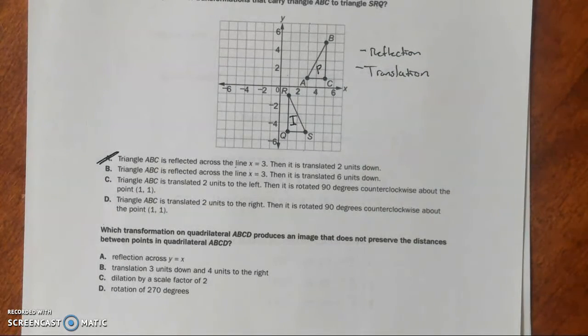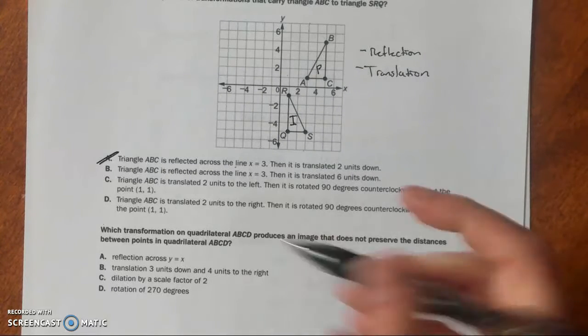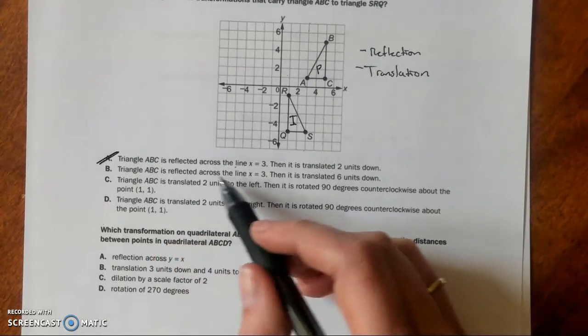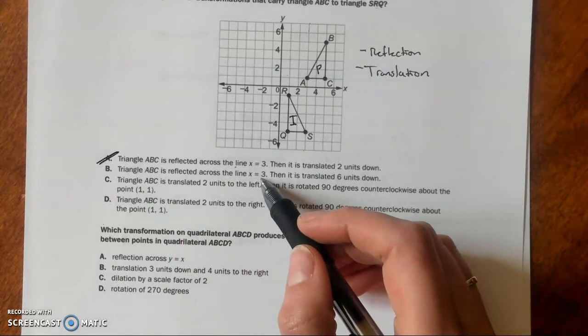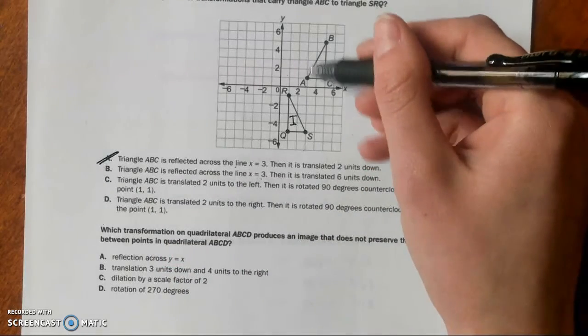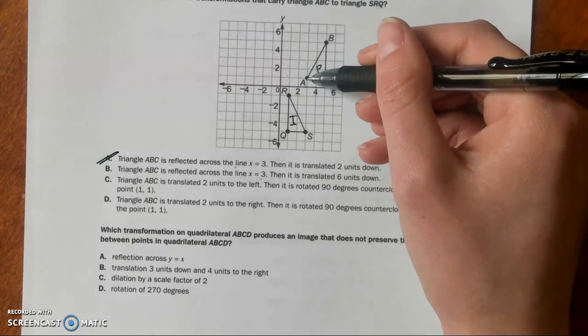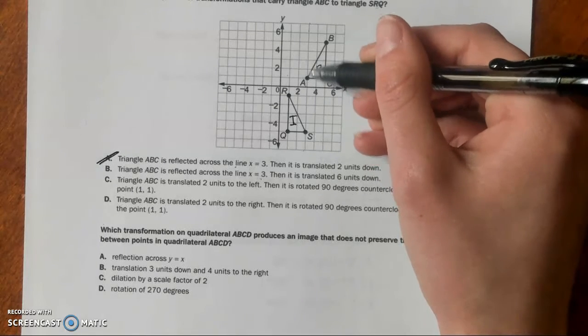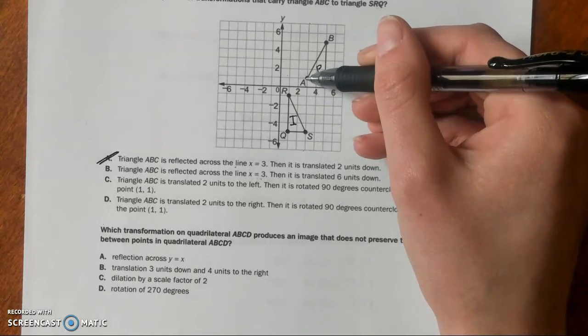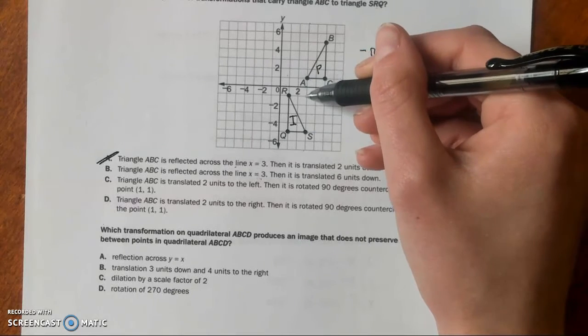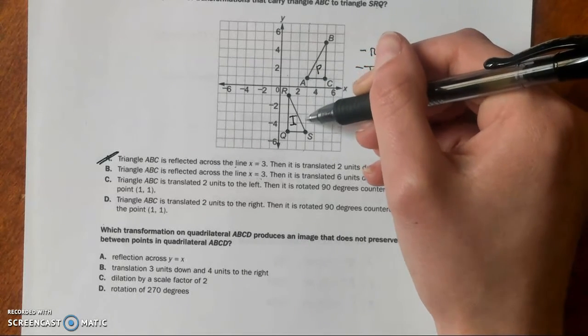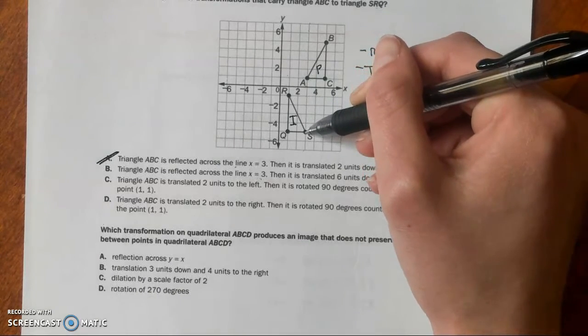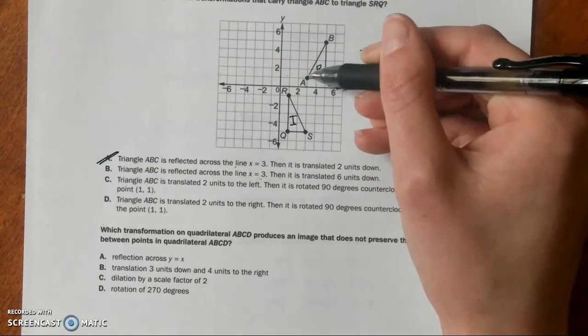I'll pause and let you think about B through D. Okay, so triangle ABC is reflected across the line y equals negative, or x equals negative 3. That's the same line that we were talking about, and translated 6 units down. So if this point was translated 1, 2, 3, 4, 5, 6, well, that looks like it's going to work.